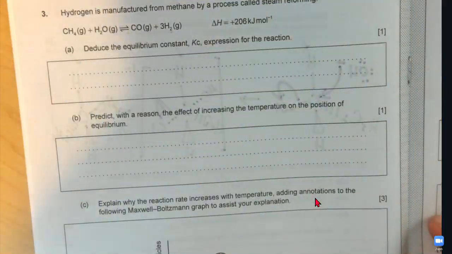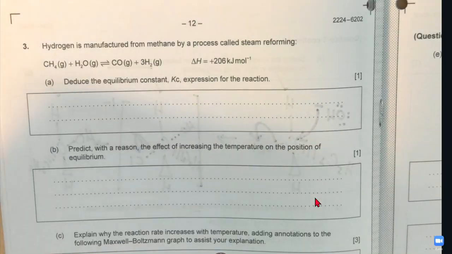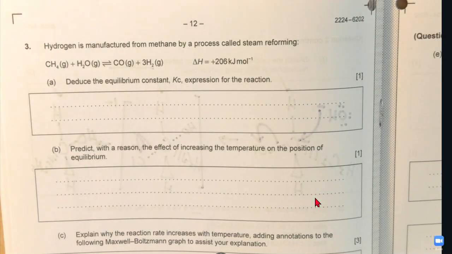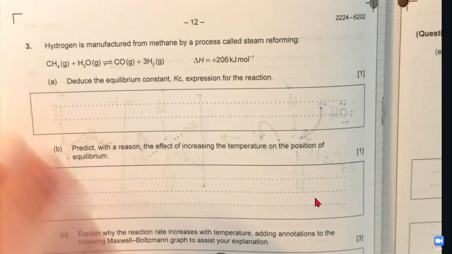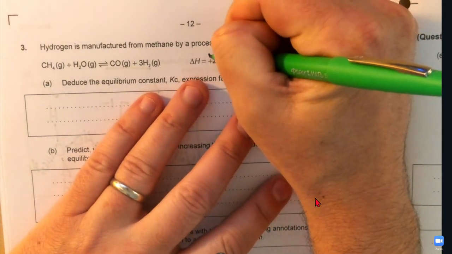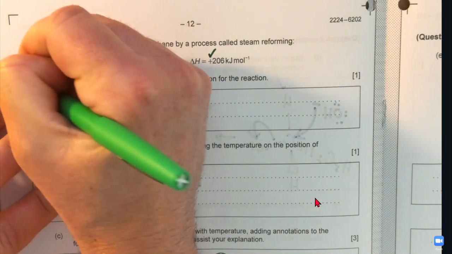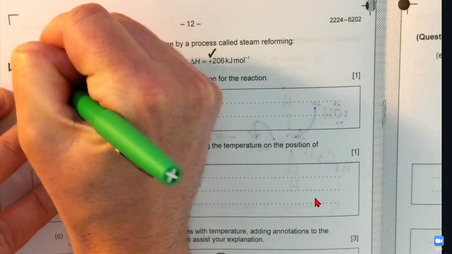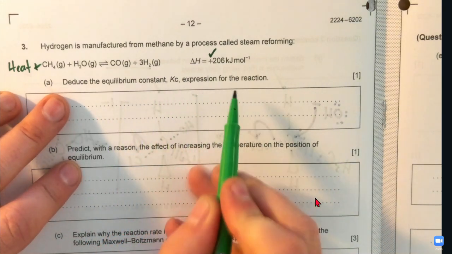All right, so moving right along. Question number 3, and I think we did this in class, right? Well, whatever. It says hydrogen is manufactured from methane by a process called steam reforming. So we've got the equation here, and it gives us a delta H value. Please note that the delta H value is positive, which means that the reaction is endothermic, which means that heat is a reactant. All right, so deduce the equilibrium constant for the reaction.